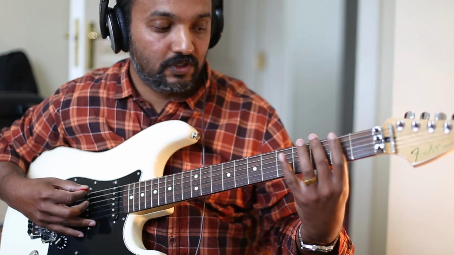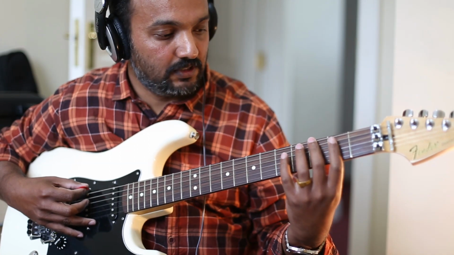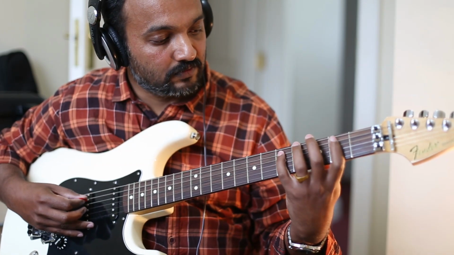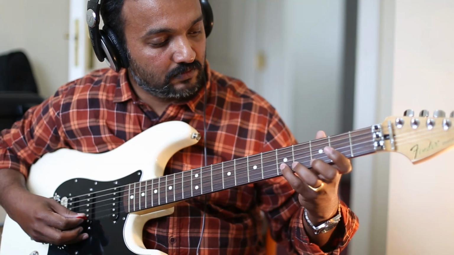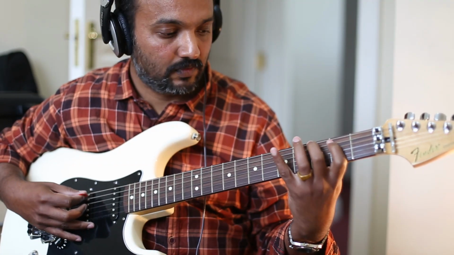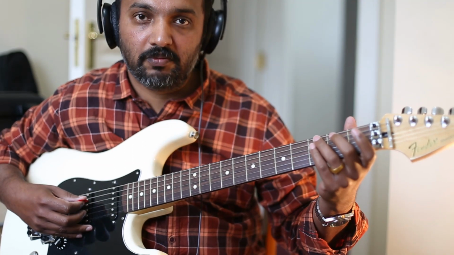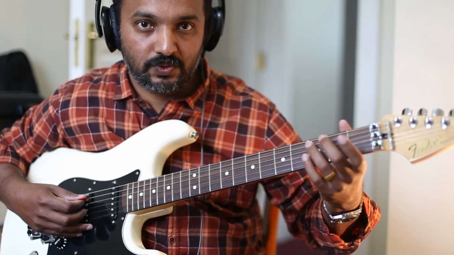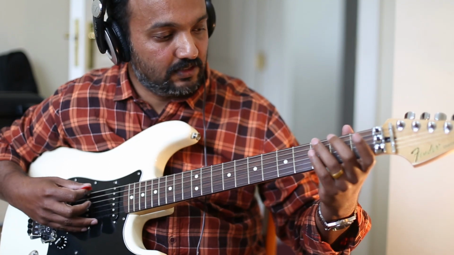And the second one was here, that is the E position. Now if I do a mix and match of the two shapes, it could look like this.